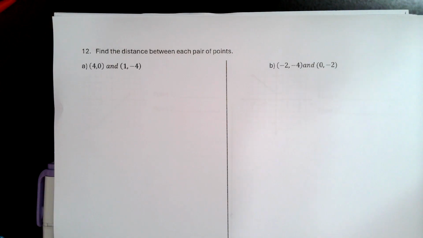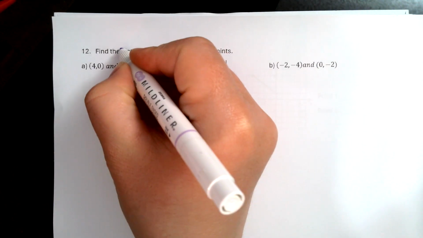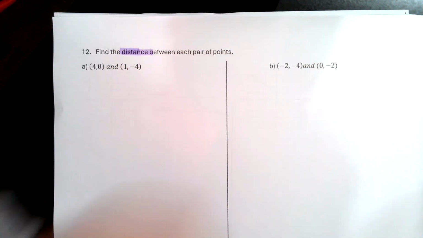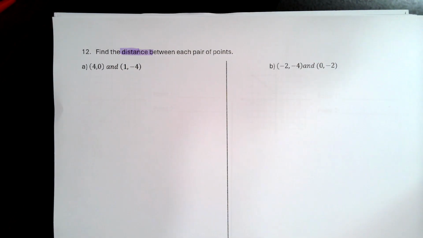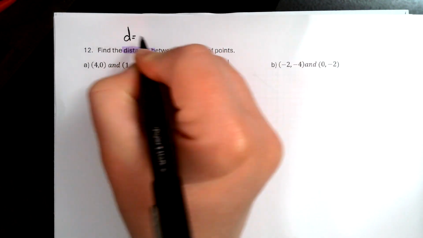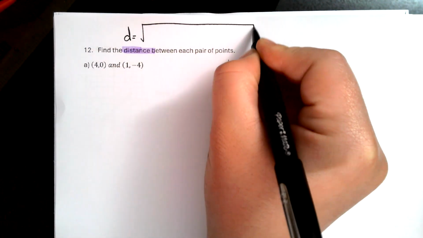All right, question number 12 is asking you to find the distance. Now, it's very important you read the directions because it's going to tell you what formula to use. So we saw slope, we saw point slope form, we saw slope intercept form, and now we're seeing things like distance. So a distance formula is something you have to have memorized. Little d is equal to a big square root.